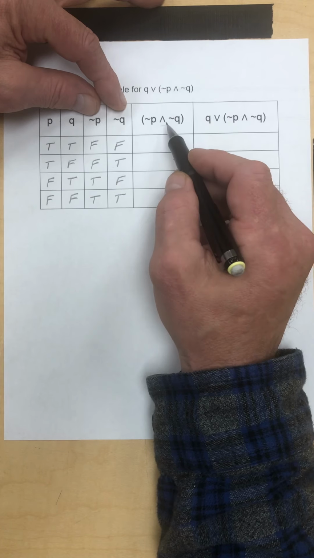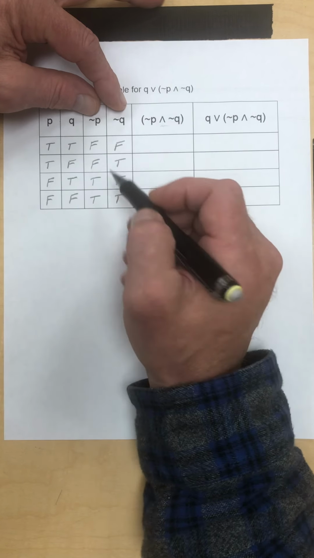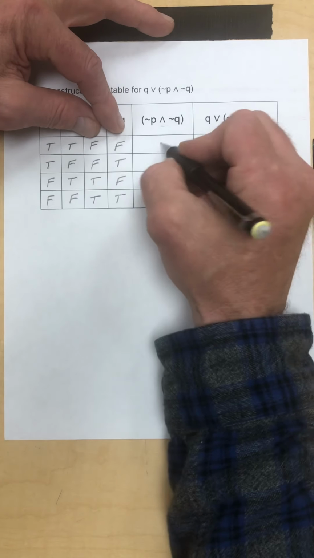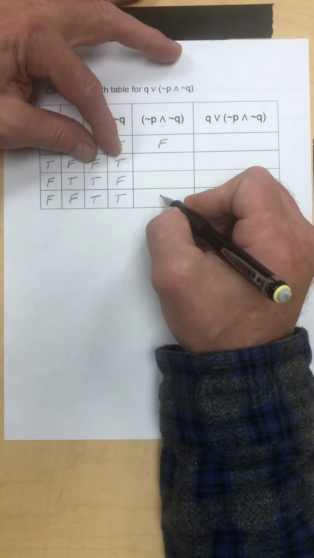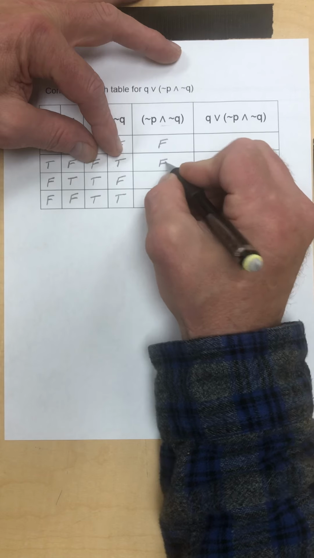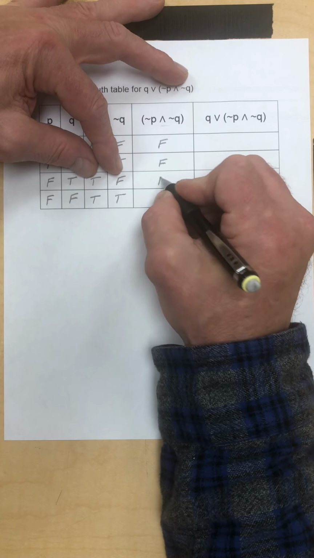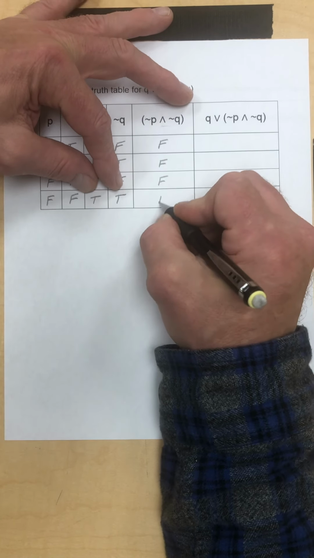For a conjunction to be true, they have to both be true. So they're not both true, so that's false. They're not both true, so that's false. They're not both true, so that's false. They are both true, so that's true.